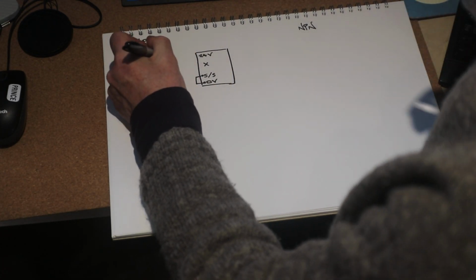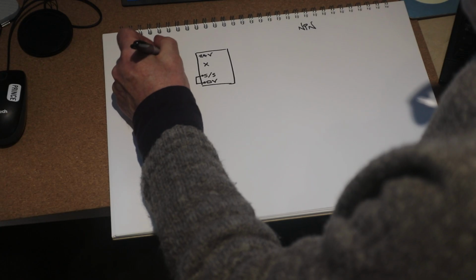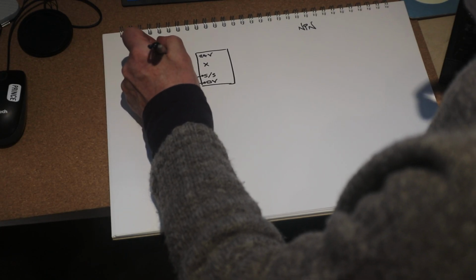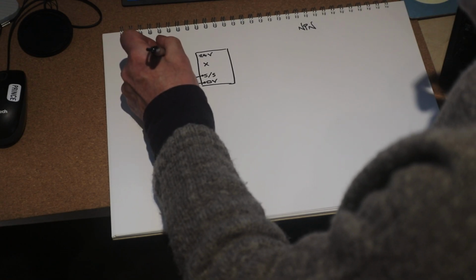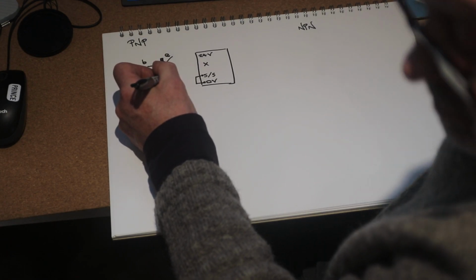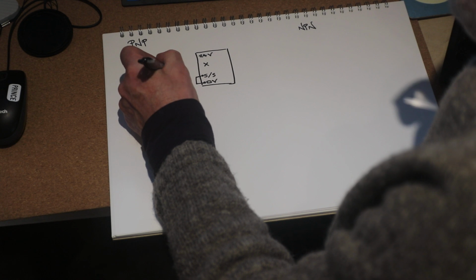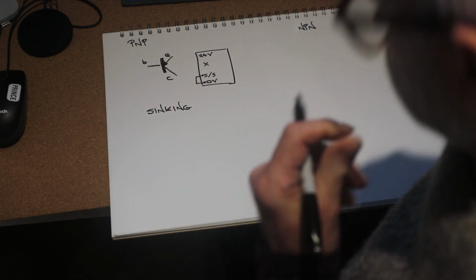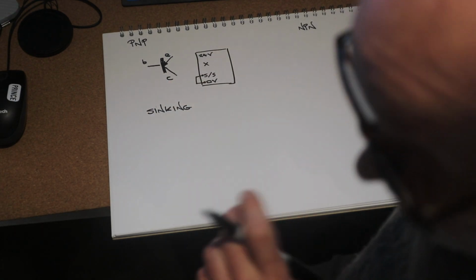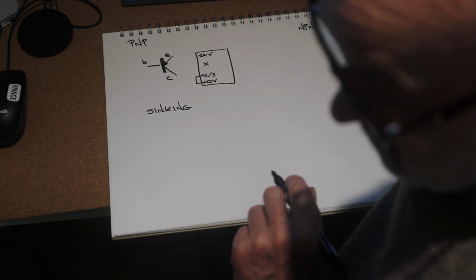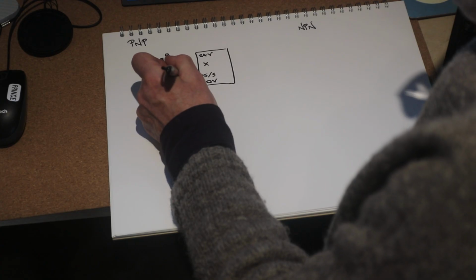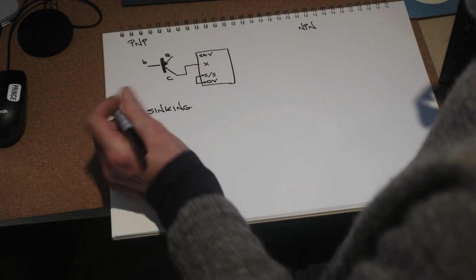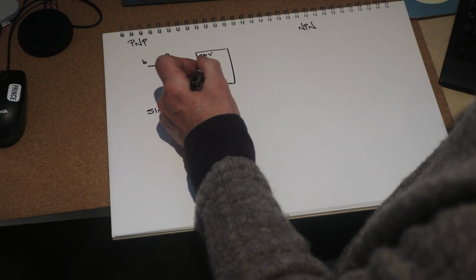Transistors have got two other legs. One's called an emitter, sometimes abbreviated to E, in fact it almost usually is. And the other one's called a collector, and that gets abbreviated to C. In this case, the collector is the one that's going in to the input. Can you see the current is going into here?